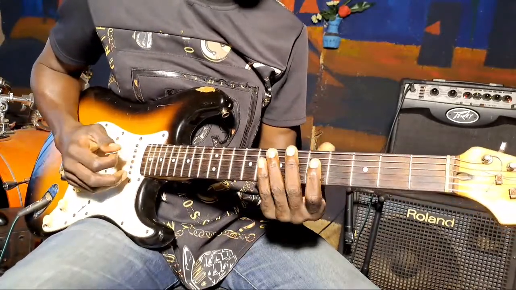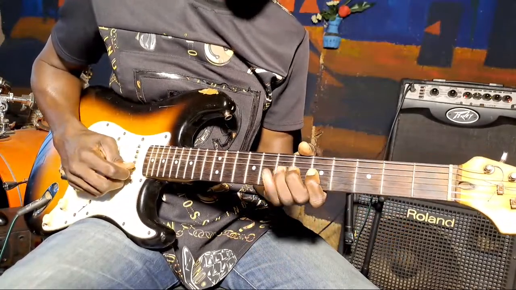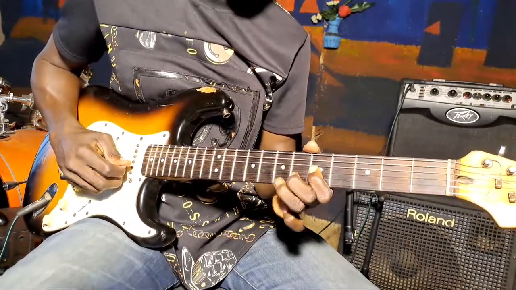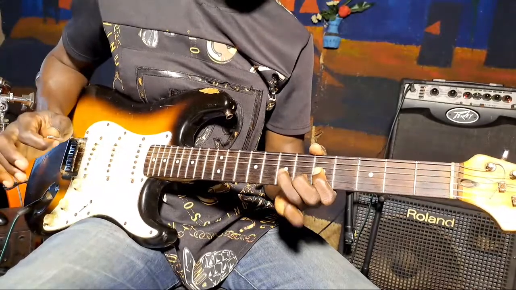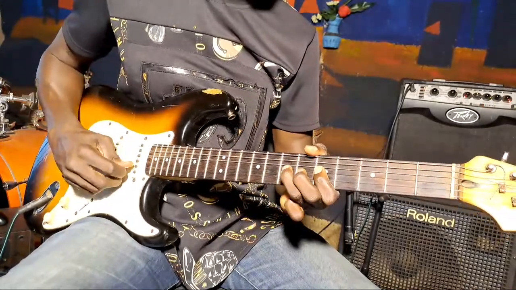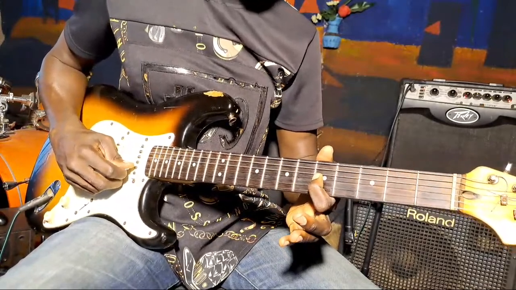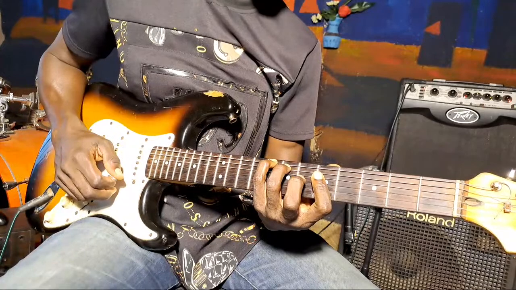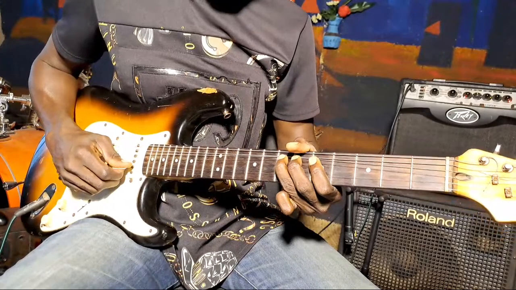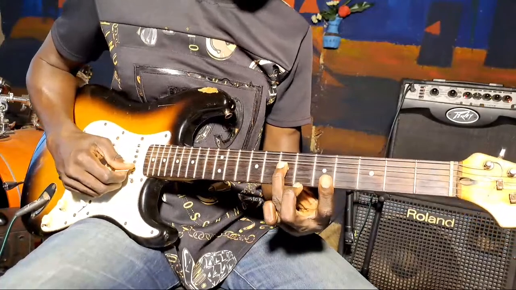So let me use a different technique, maybe slide or bend. So let's use this for the do. That is do, re, do, re, do, re, do, la, do. For do chord. So let's use only this one.